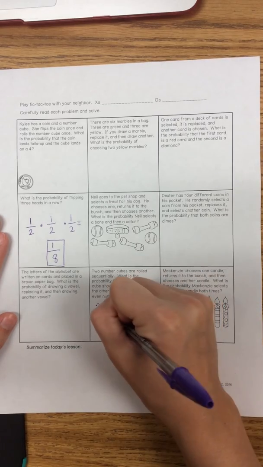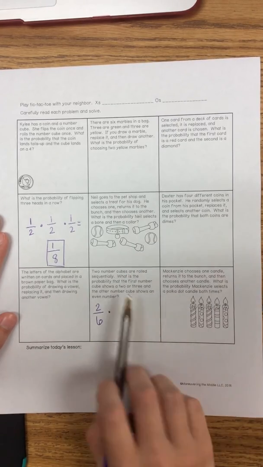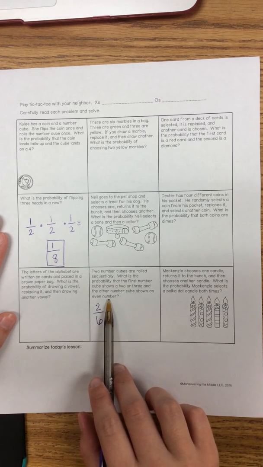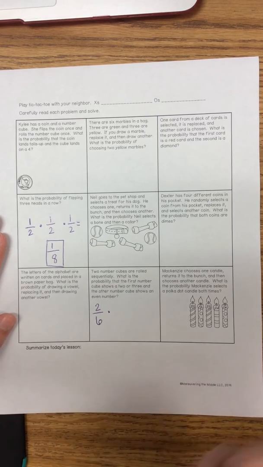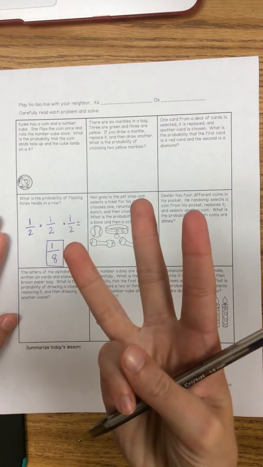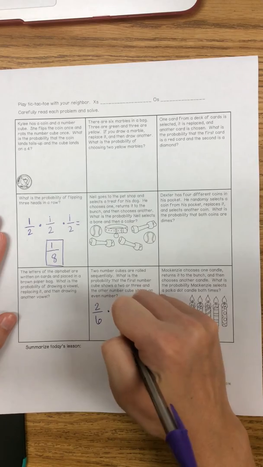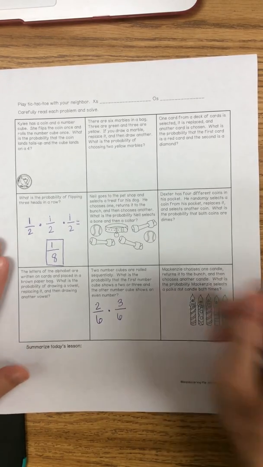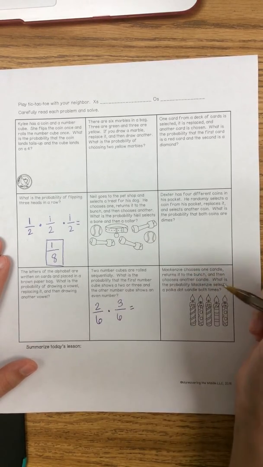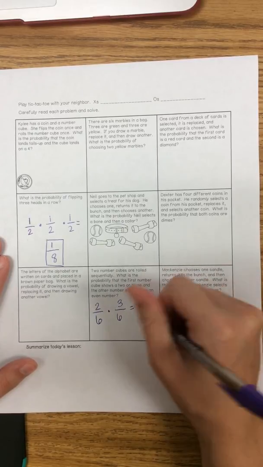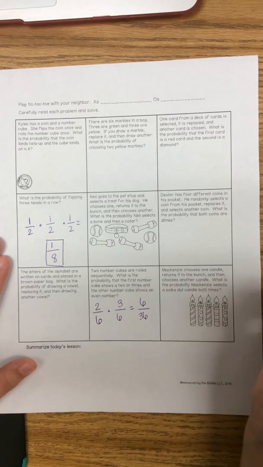Okay, then we're going to multiply that by the probability of the second number cube showing an even number. All right, well, how many even numbers are there on a dice? Well, there's 2, 4, 6. So there's 3 numbers that are even out of 6. Okay, so now we're going to multiply those two together. 2 times 3 is 6. 6 times 6 is 36.